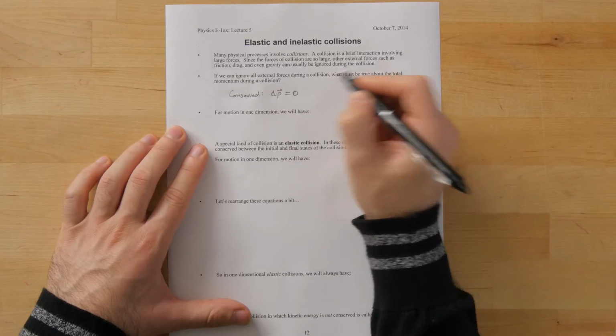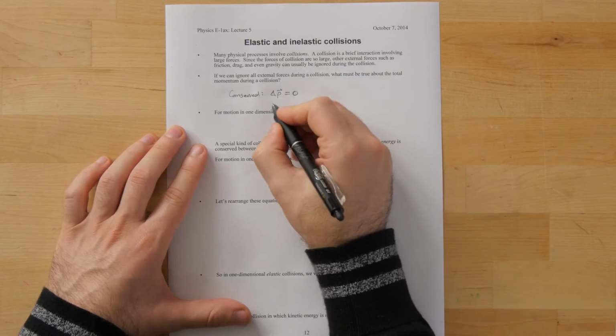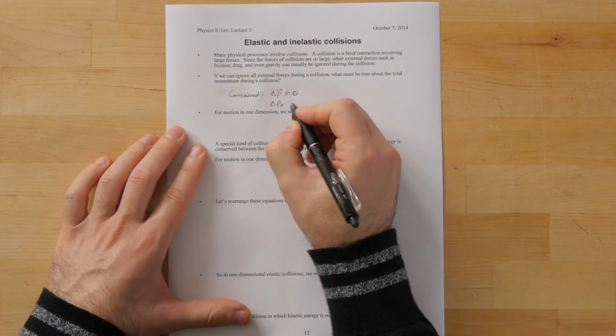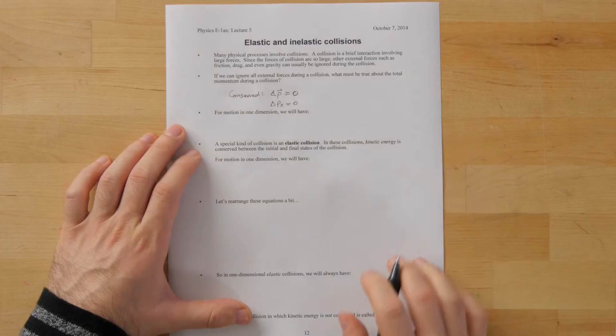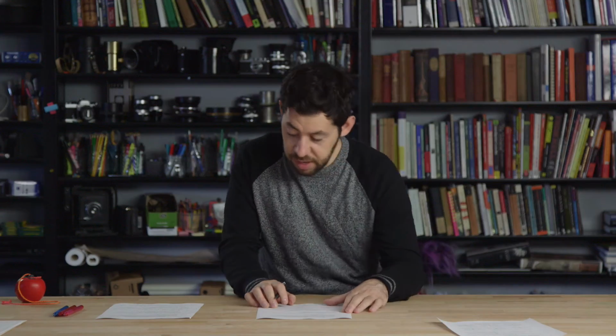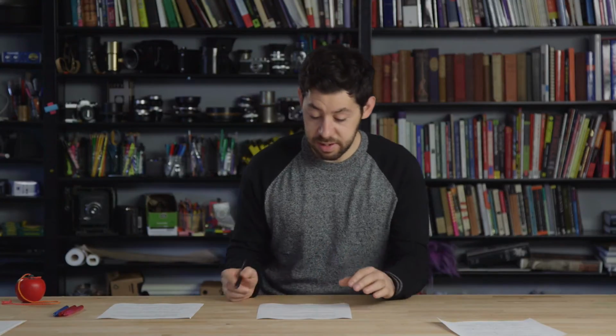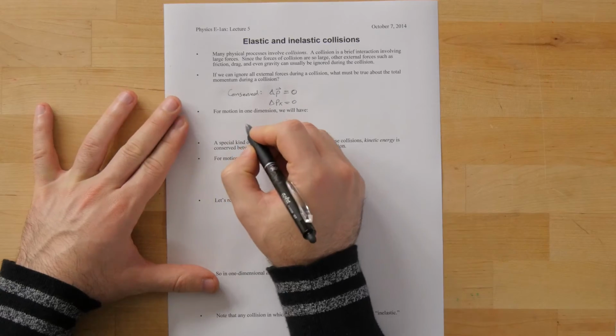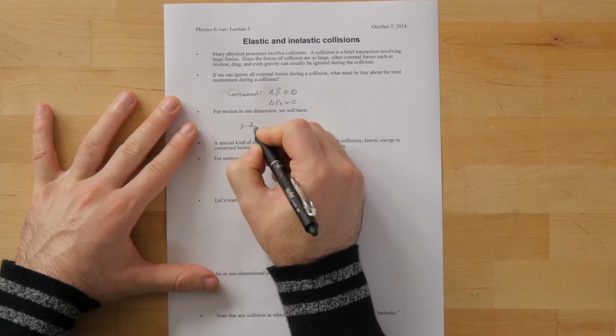And at least for this lesson, we're only going to look at the change in the momentum in the x direction, which is 0. And if we want to write this for two objects in the x direction in terms of their masses and their velocities, we can write this as, so this is in the x direction.